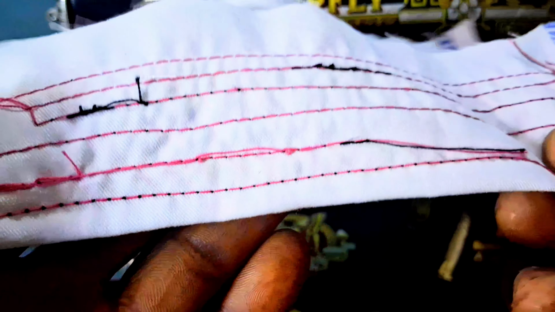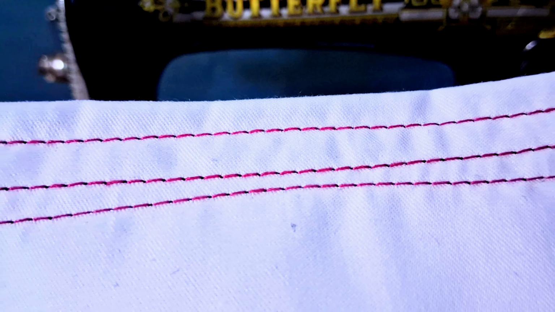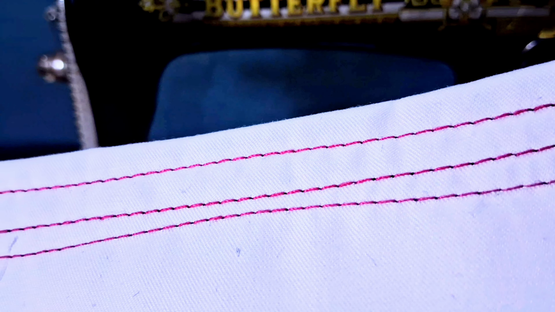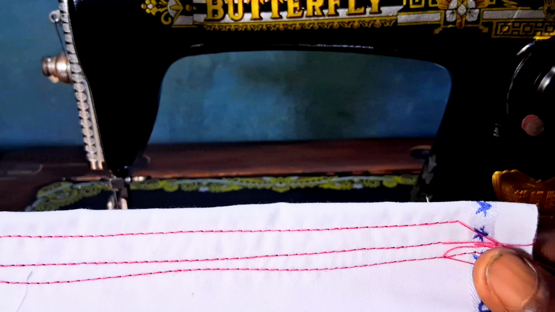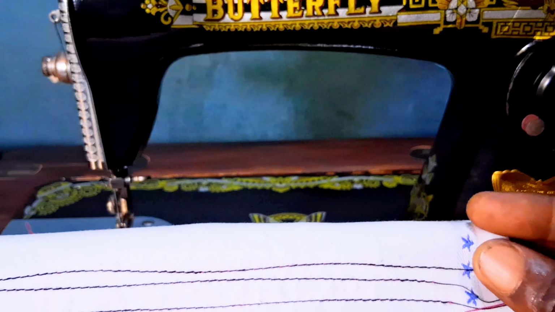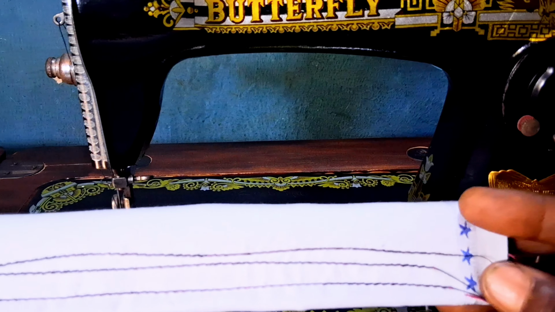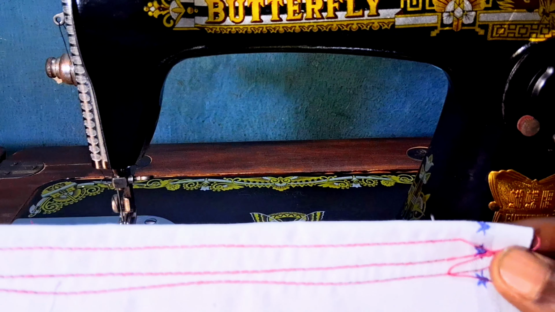Now this is what I'm talking about. This is the first issue, looping under the fabric. You see, this is the before, and this is the after. You can see it is pink thread. This is the bottom thread, and this is the top thread. You can see that the joint point is locked in the center of the thickness of the fabric.